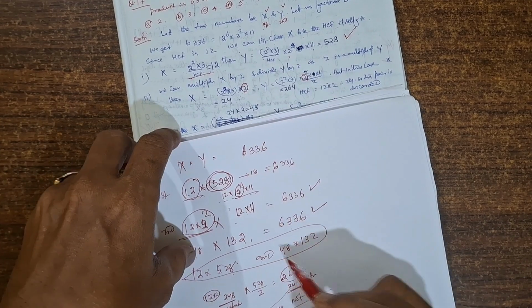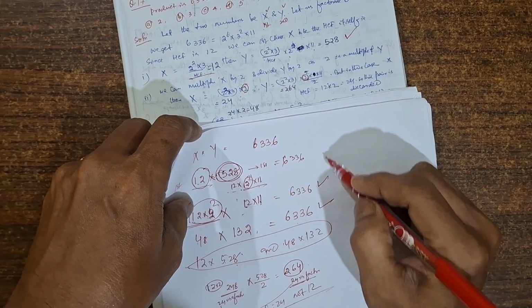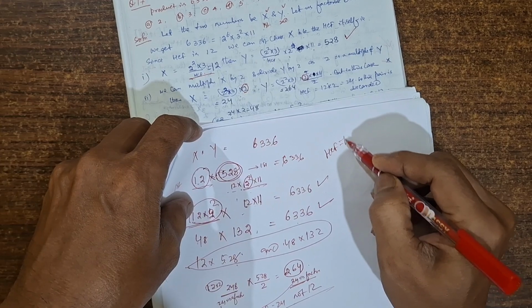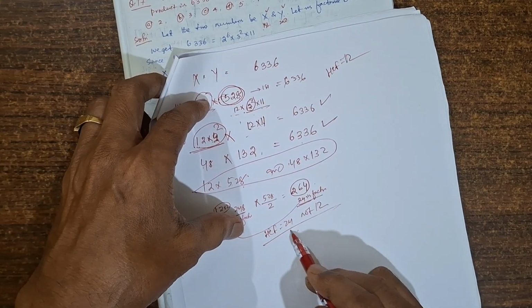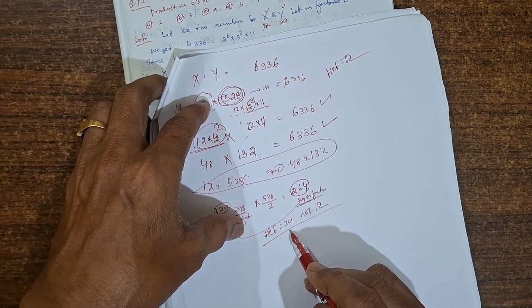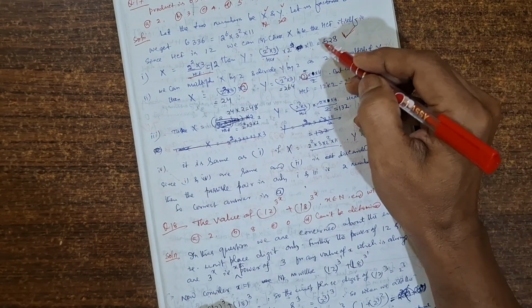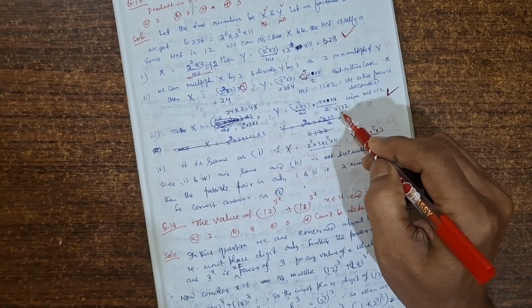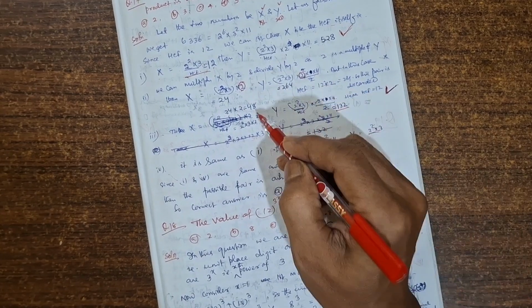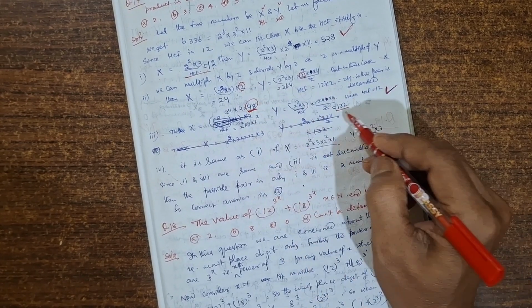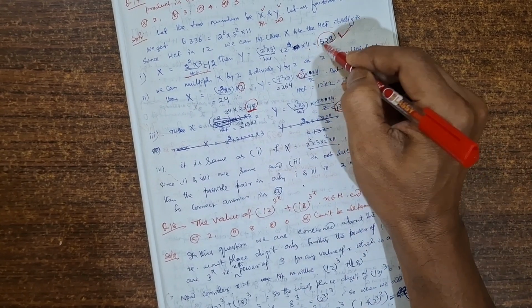No, we have some restrictions that the HCF is always to be 12, but in this case the HCF comes to 24, which is wrong. So only these two numbers are possible.